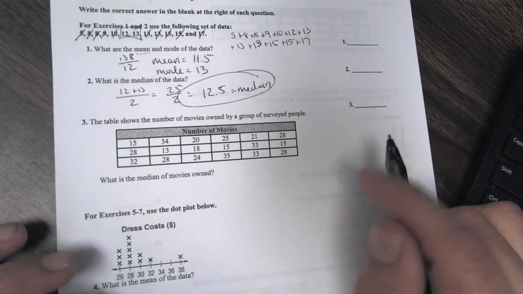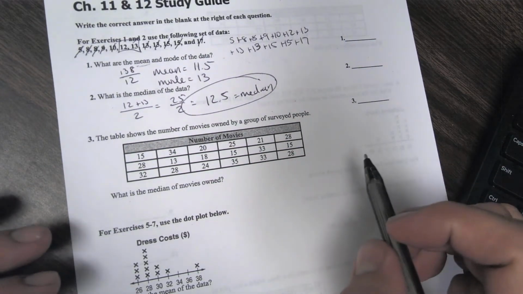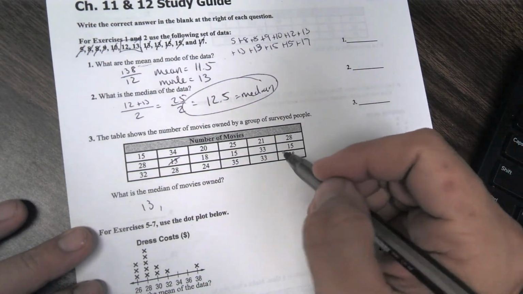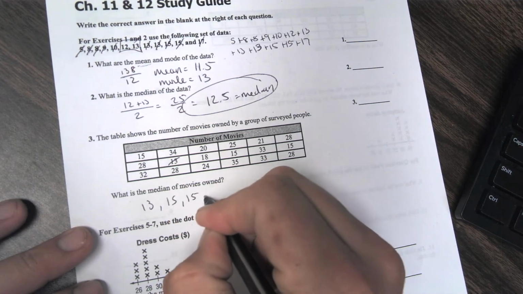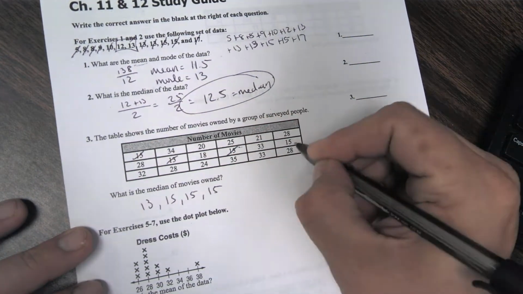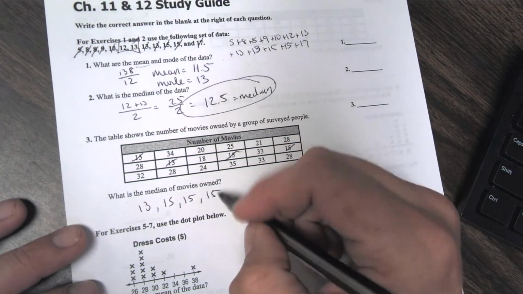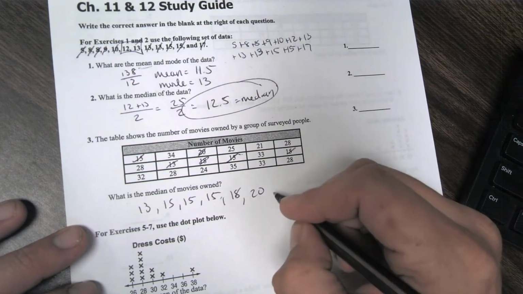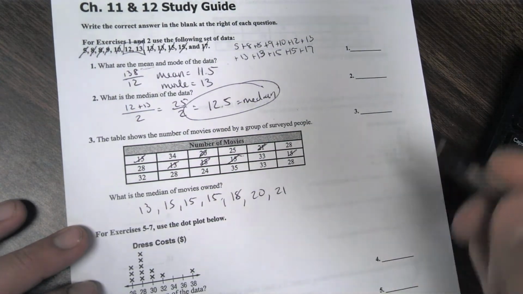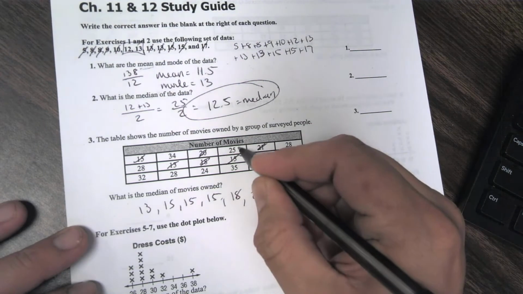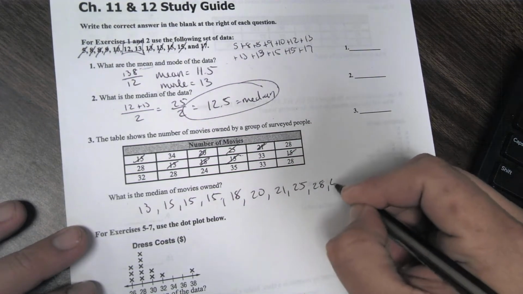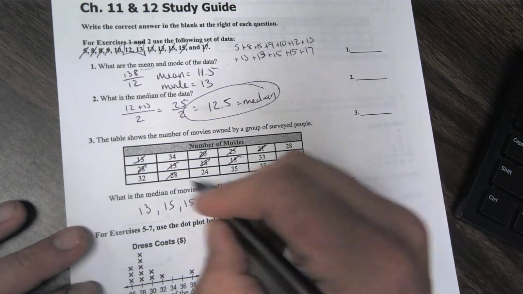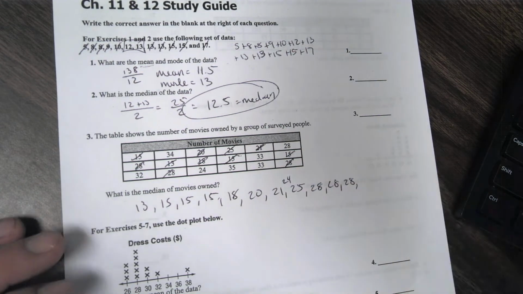So like I said on the last question, you got to order these from least to greatest. So the very least would be 13. Okay, and then we have 15 3 times. That's why I like to cross them out. Okay, the next one would be 18. And then we have 20, 21, 25, 28, or 3 28s, I mean. Cross those out. Oh, look at that, I missed a 24. So that 24 goes right there.